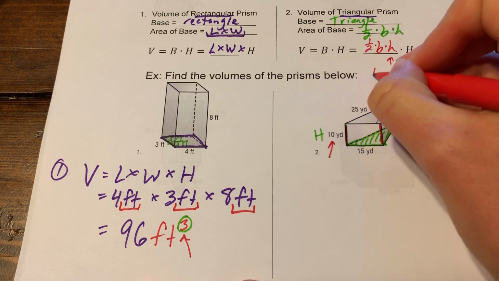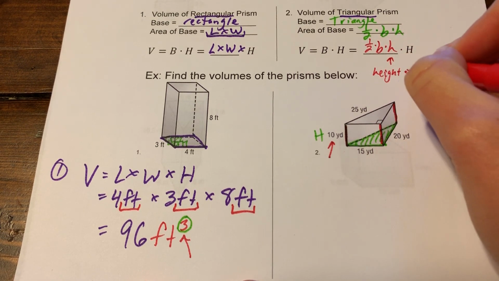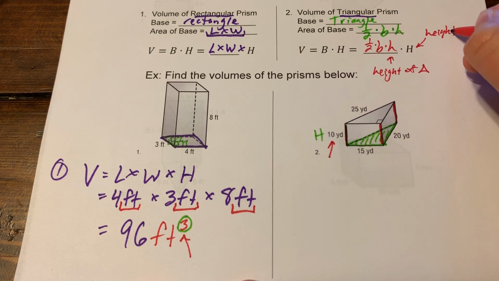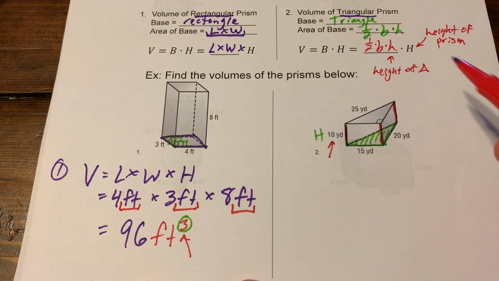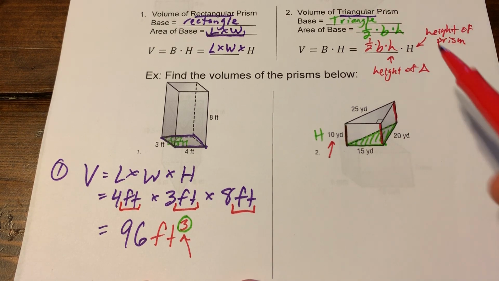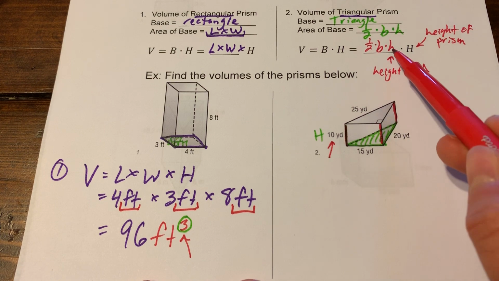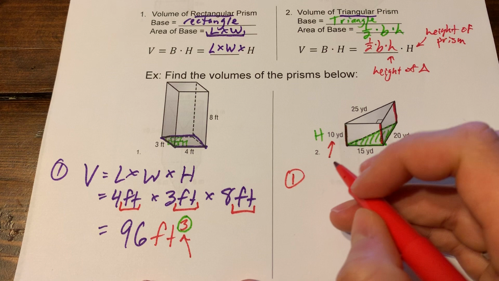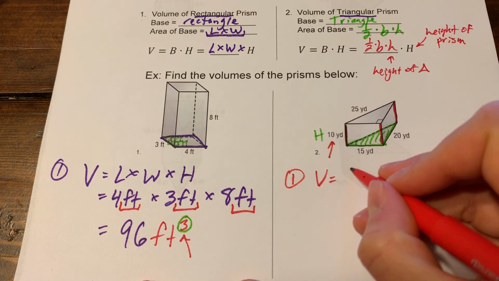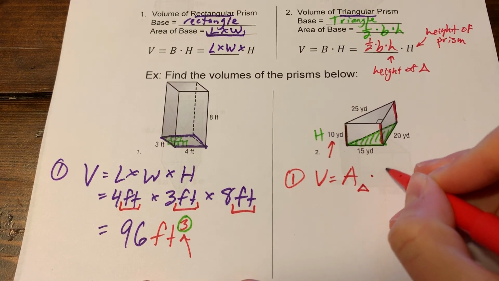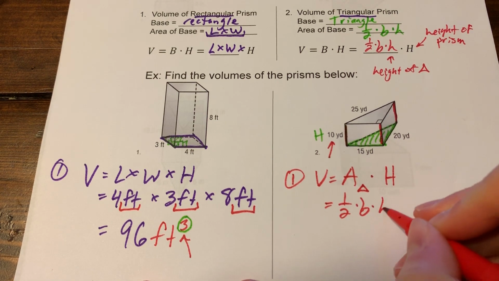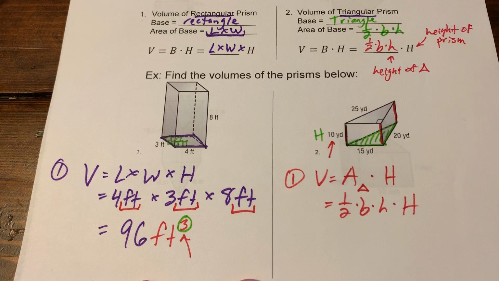So this little h is the height of the triangle, and the big H is the height of the entire prism. So please be careful, those are two different H's, so that's why we will leave that capitalized to differentiate it from the lowercase one. So first step, write the formula. So the volume is going to be the area of the triangle times the height. So this will be 1/2 times base times height times the height of the prism.